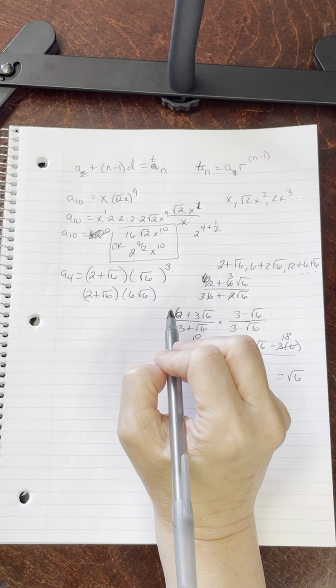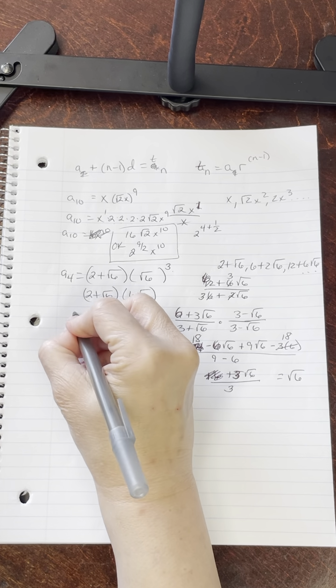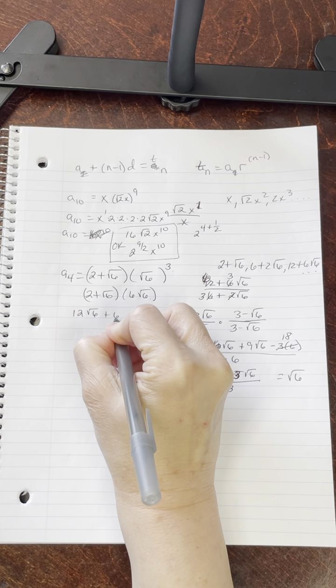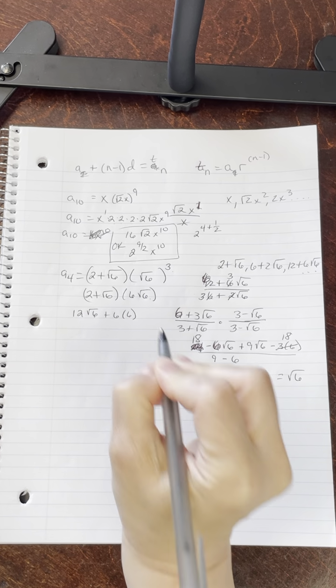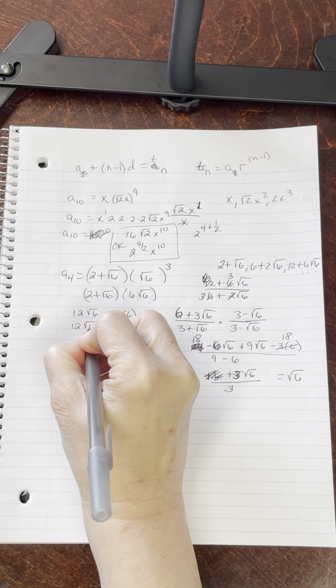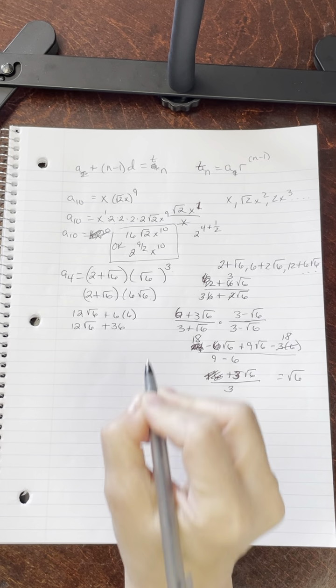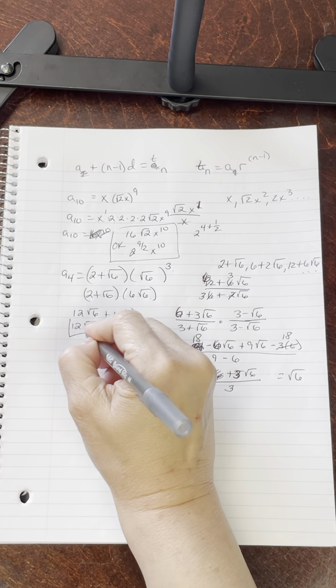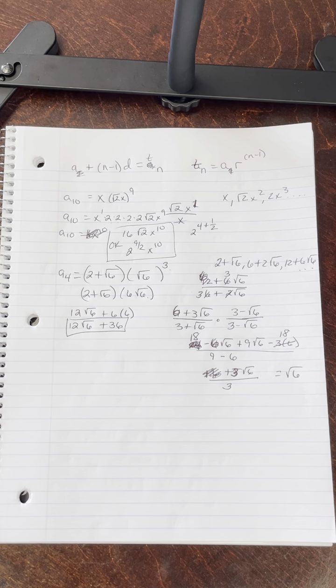Then distribute. So 2 times 6 is 12 root 6. And then the 6 on the outside, root 6 and root 6 makes another 6. So 12 root 6 plus 36 should be the fourth one in that list. 36, yeah, they just wrote the order differently. Same thing. Oh, that was hard fought.